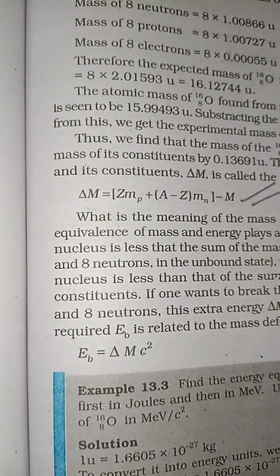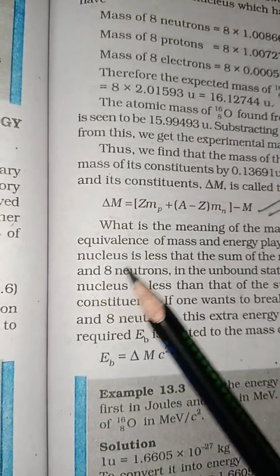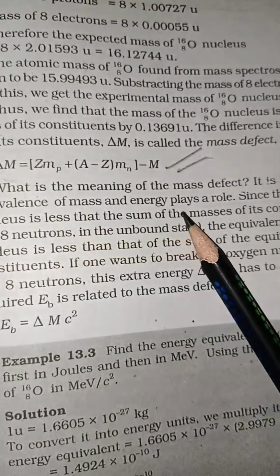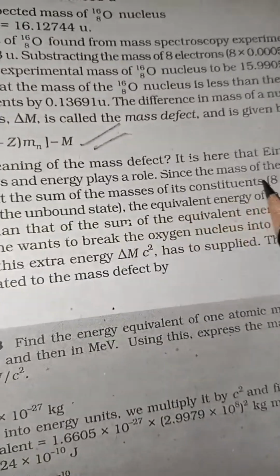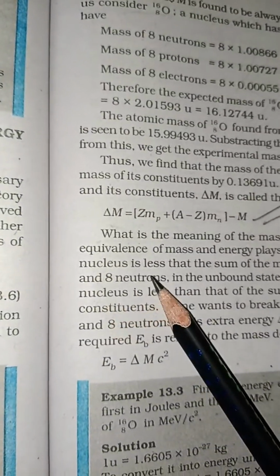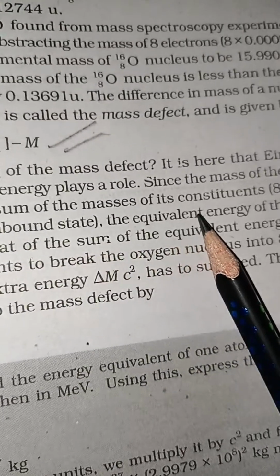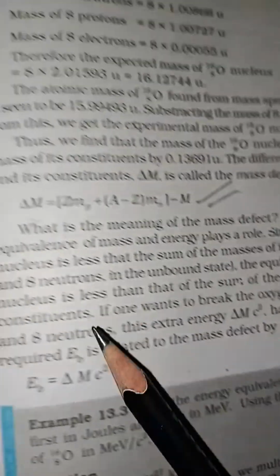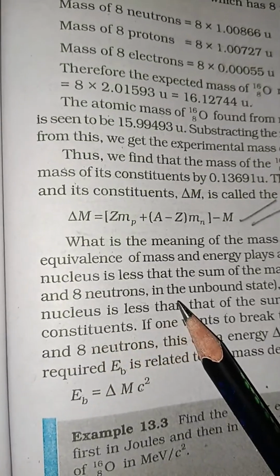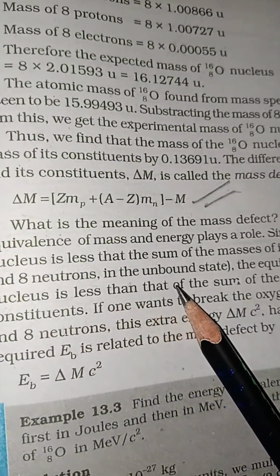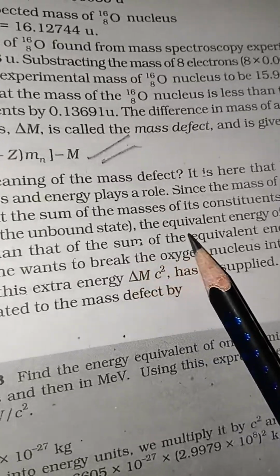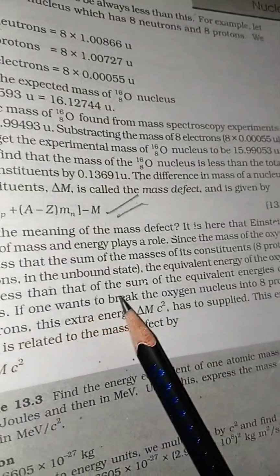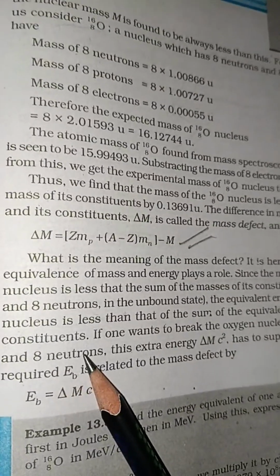Next, Einstein's mass-energy equivalence plays a role, since the mass of the oxygen nucleus is less than the sum of the masses of its constituent 8 protons and 8 neutrons in the unbound state. The equivalent energy of the oxygen nucleus is less than the sum of the equivalent energies of its constituents.